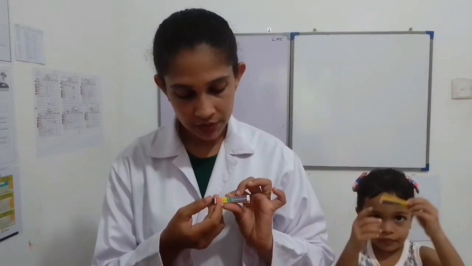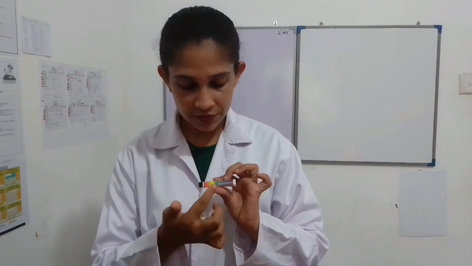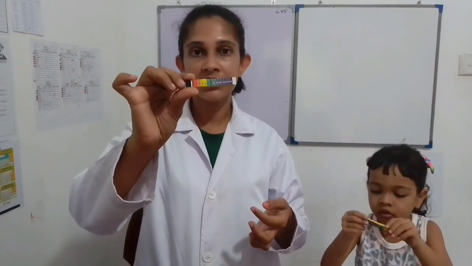In acidic medium, pH paper turns into orangish red color. That means less than 7. In basic medium, pH paper turns into bluish purple color. That means more than 7. In salt solution, we did not observe color change, but it is around 7. That means neutral value, no acidic or basic. That's how we estimate the pH value of a solution using pH scale, pH indicator, pH papers.